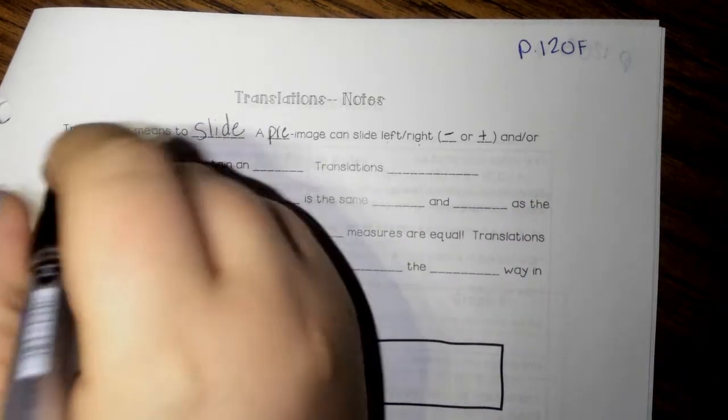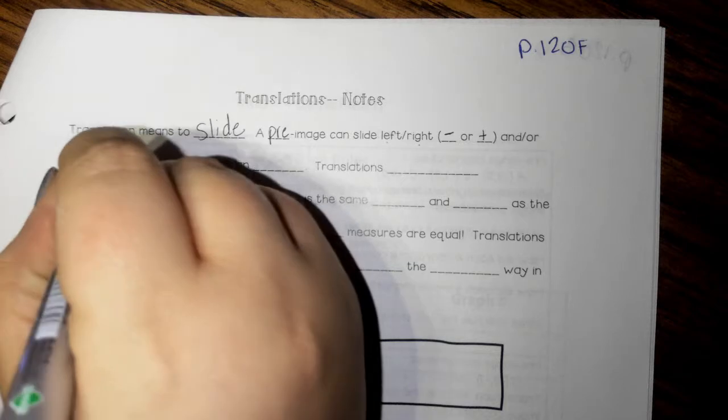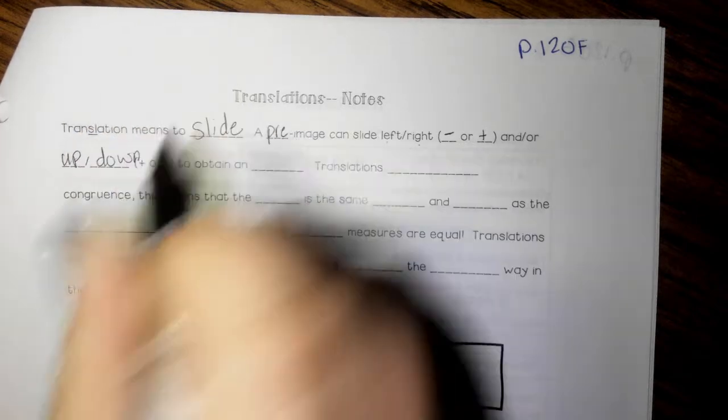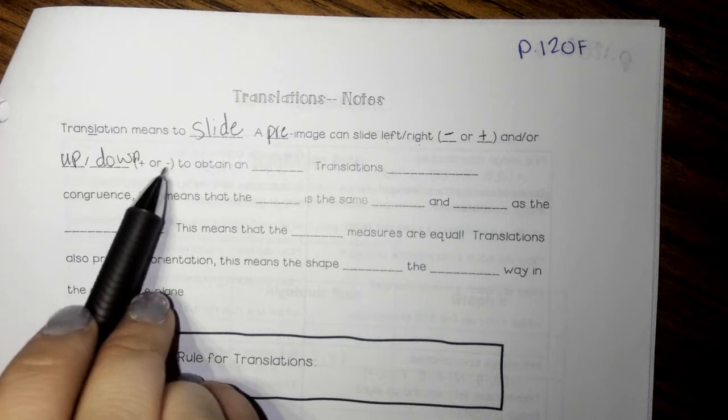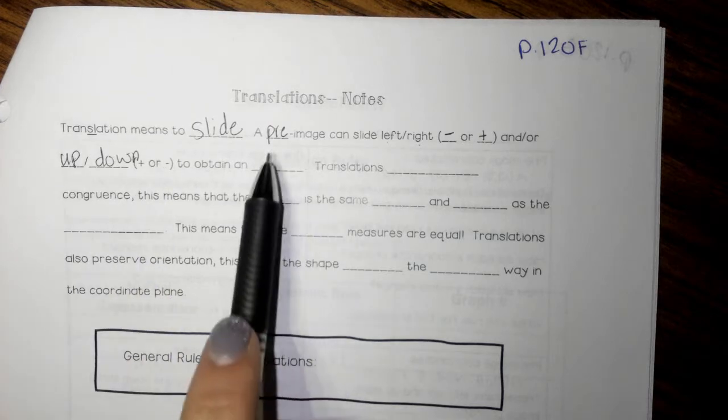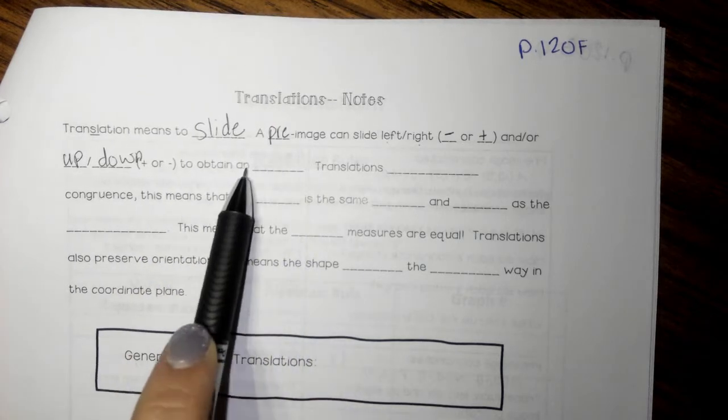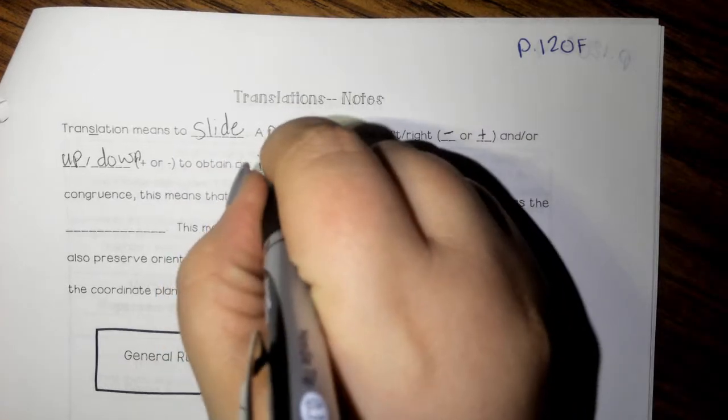Or we can slide up or down. If we slide up, that's a plus. If we slide down, that's a minus. So we slide the preimage to obtain an image.